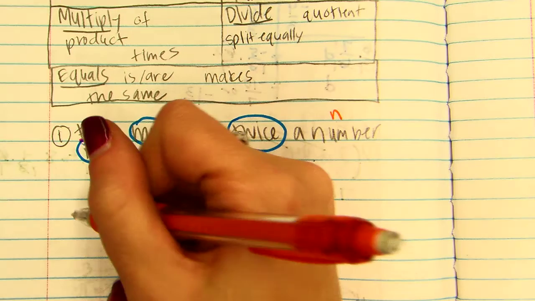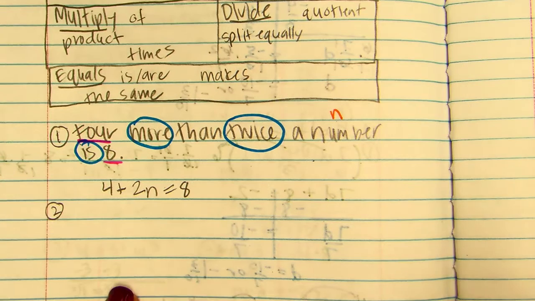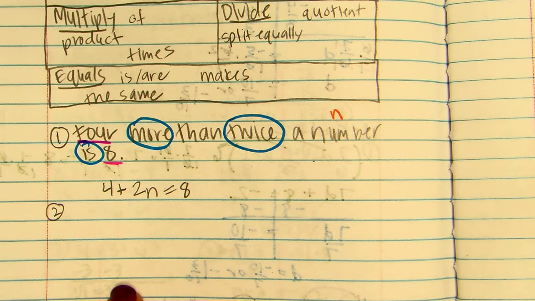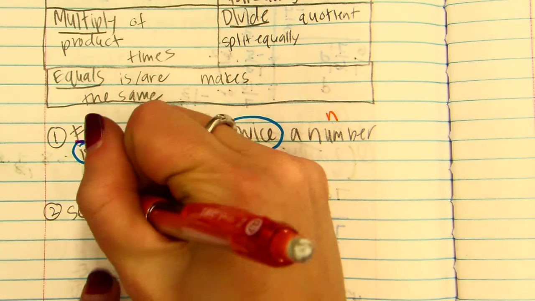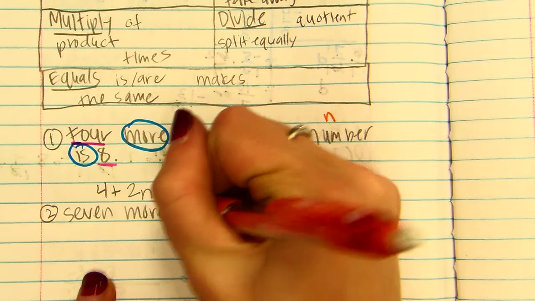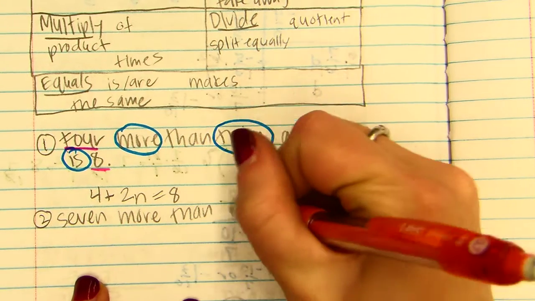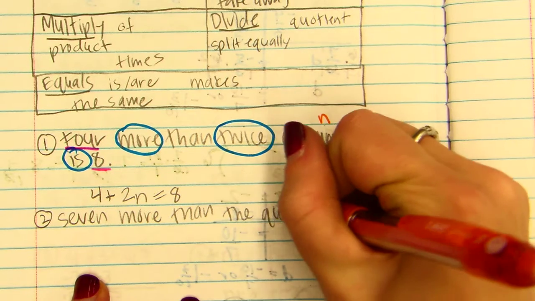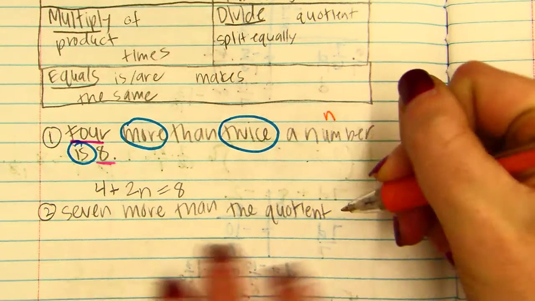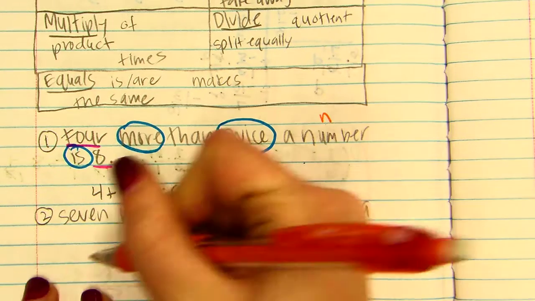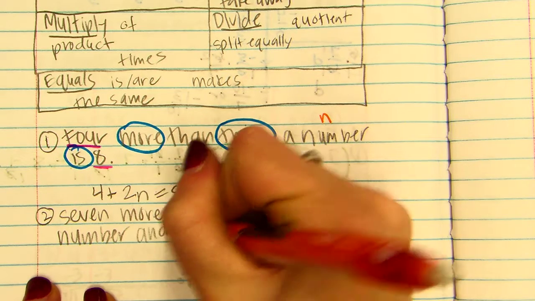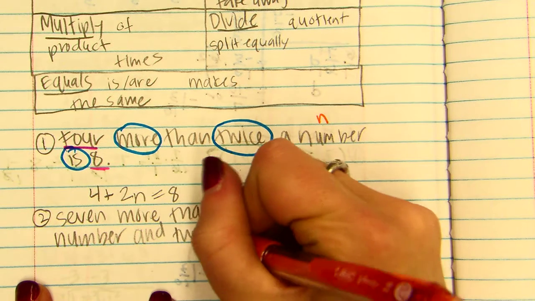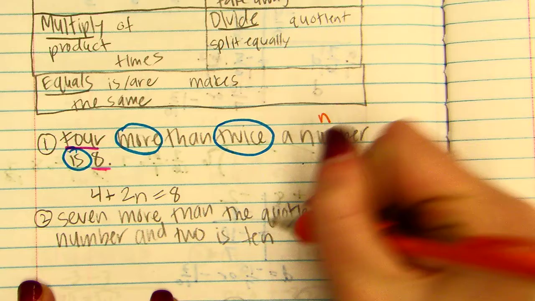For example 2, let's do 7 more than the quotient of a number and 2 is 10.